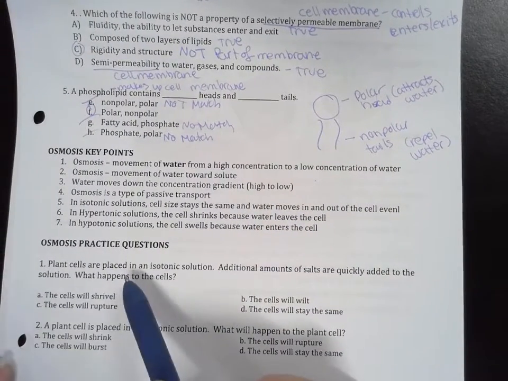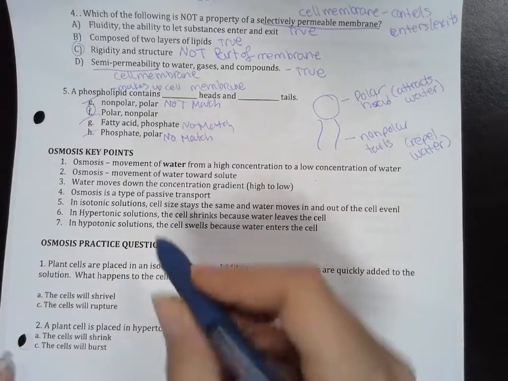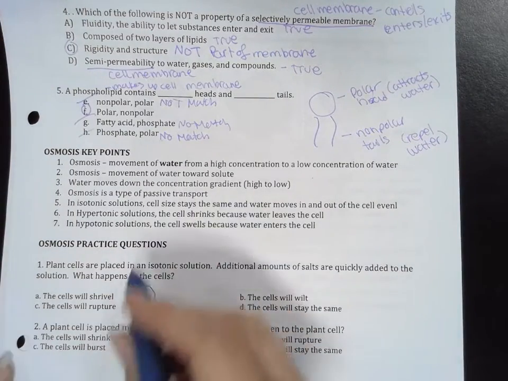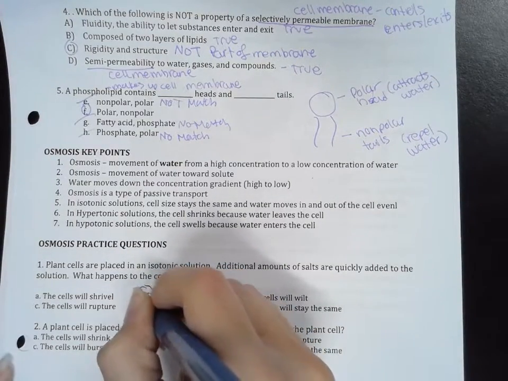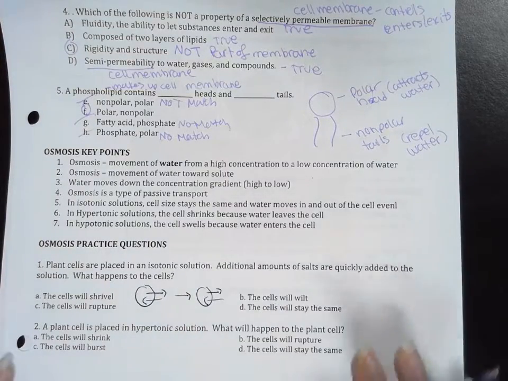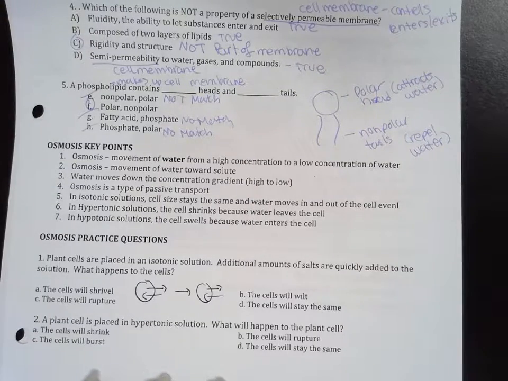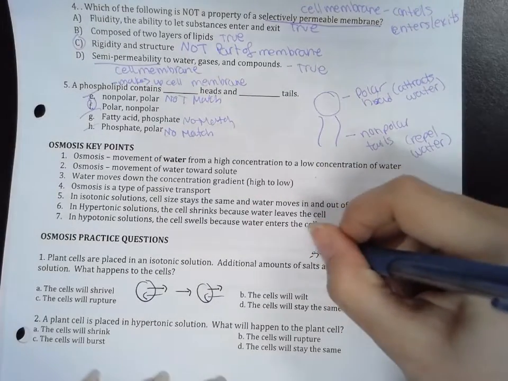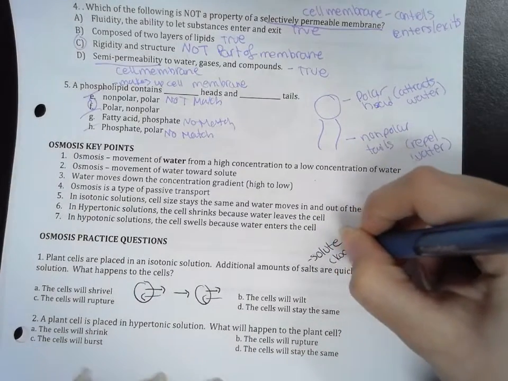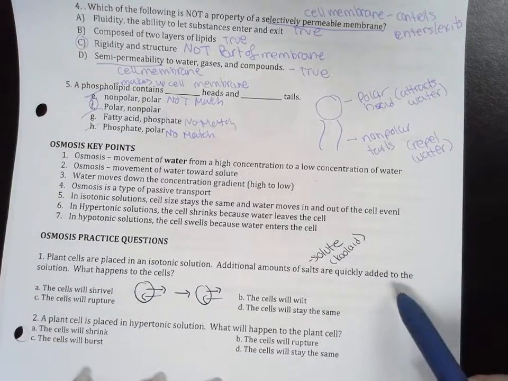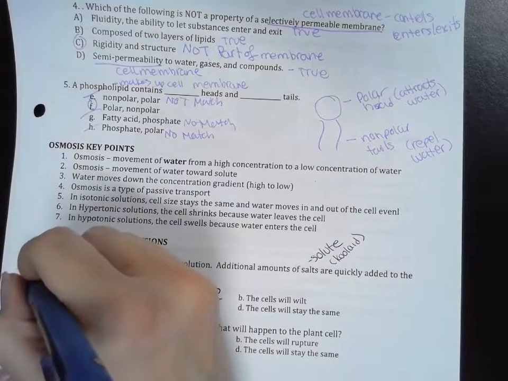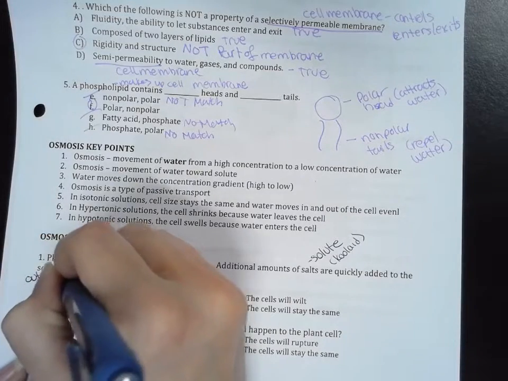So, plant cells are placed in an isotonic solution. Remember, my annotation for isotonic is I draw a cell and water is moving out and in evenly, and that doesn't change. All right, it says additional amounts of salts. Salts are simply solutes, so remember that's what's being dissolved. So that would be like the Kool-Aid from our example. So they're quickly added to the solution. So solution is solute plus solvent, but solution is simply outside the cell.